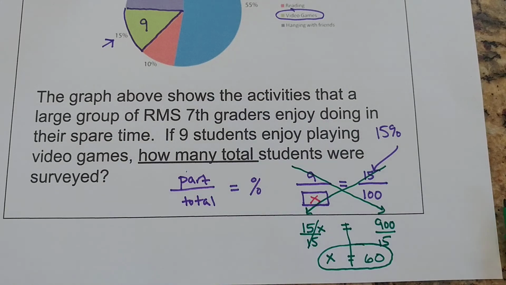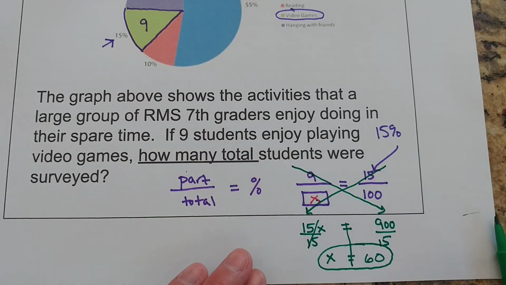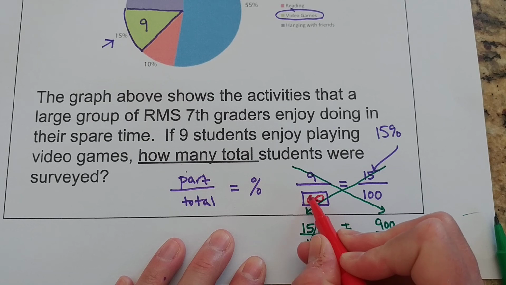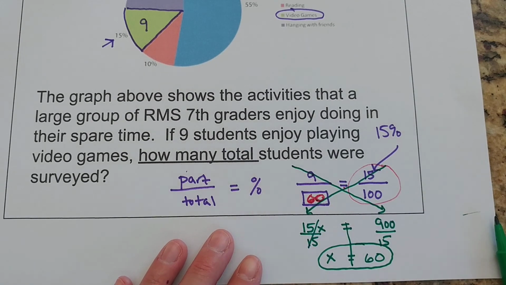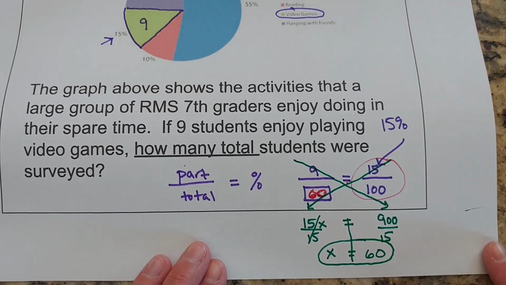There's 60 students that enjoy playing video games. So if I go back to my proportion, 9 students out of a total of 60 is equivalent to 15%. So here I would want to use a proportion in order to figure out the total. Okay, that's what makes this one a little bit different than the others.